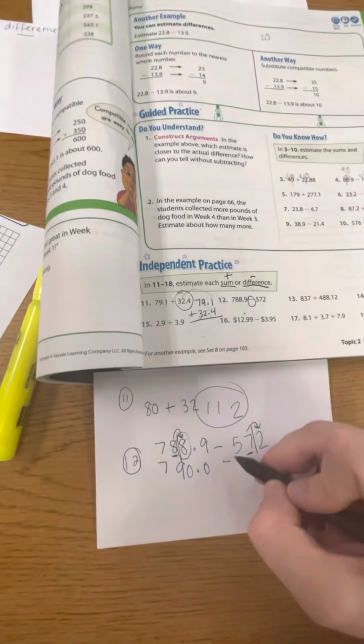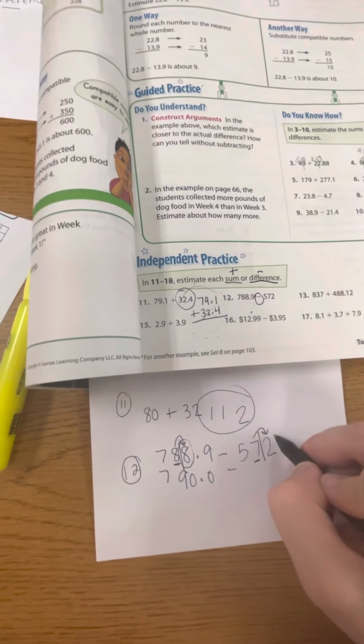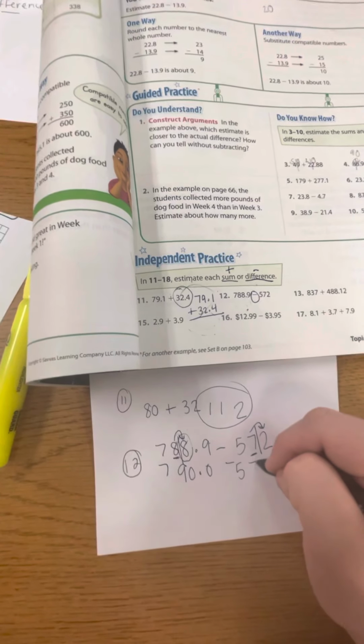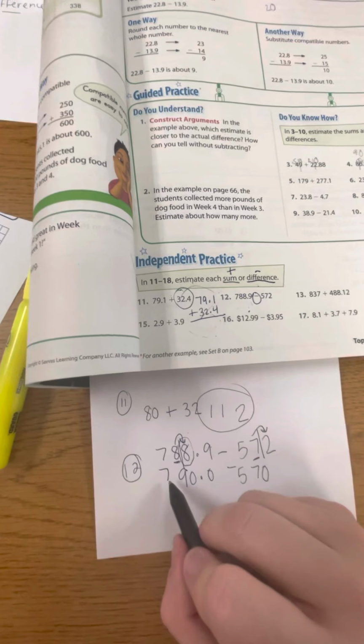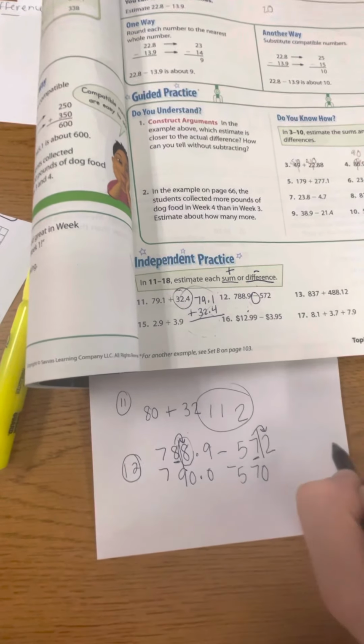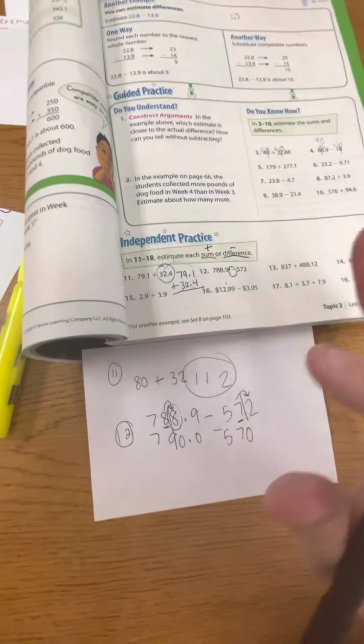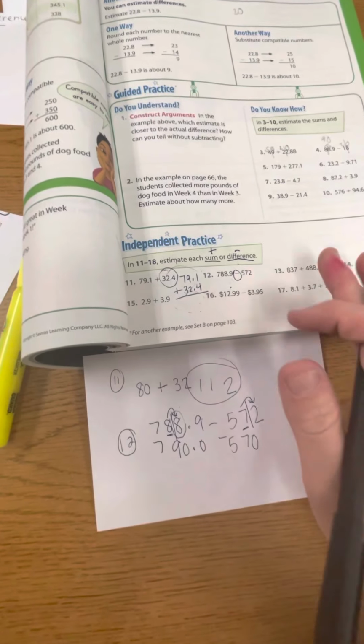I'm sorry, the tens place. So I'm looking, this is less than 4. I'm going to make this a 7. Everything behind it is a 0. So now I'm looking at 790 minus 570. Now that's still a little hard for me to do in my mind.